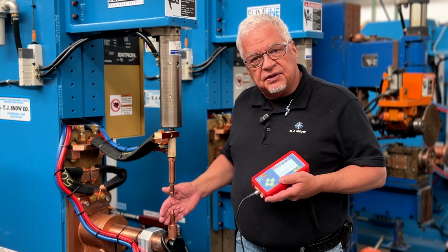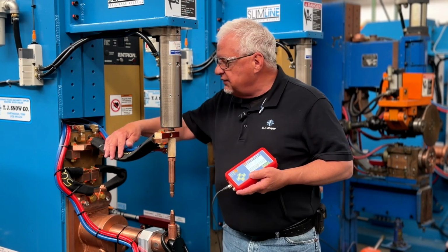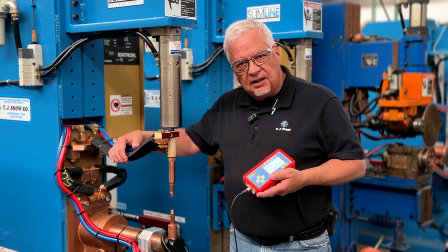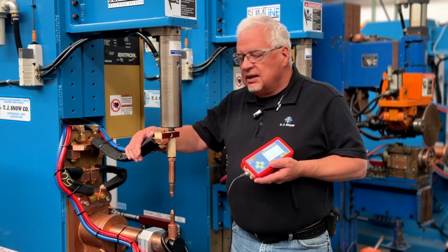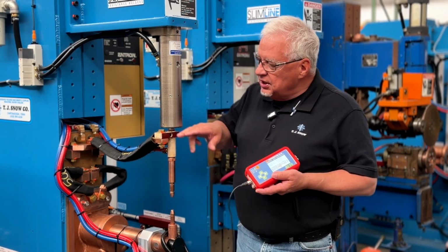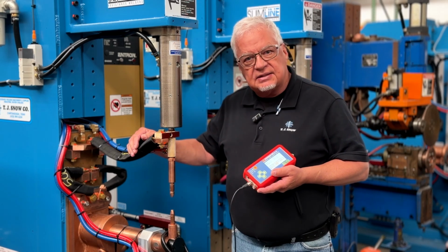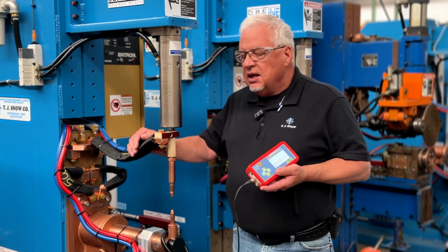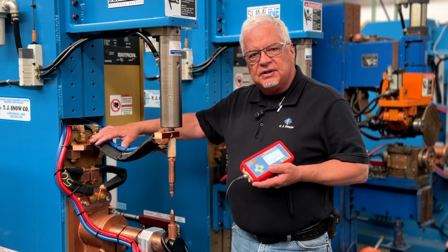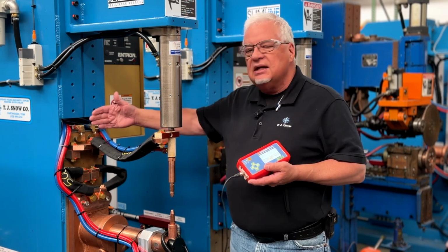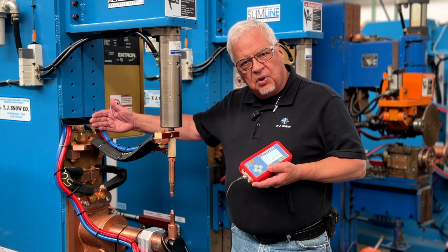So a lot of other things can happen. You can have cables starting to break down where they're now needing to be replaced. Or you can have dirty contacts that are making a difference. You can have a lot of different things going on in this secondary portion of your welder.